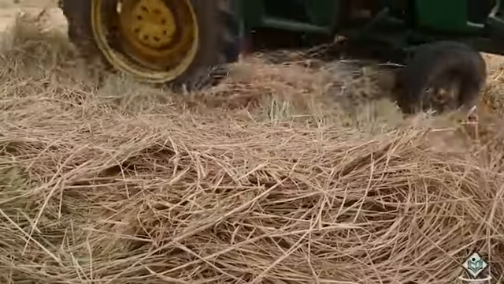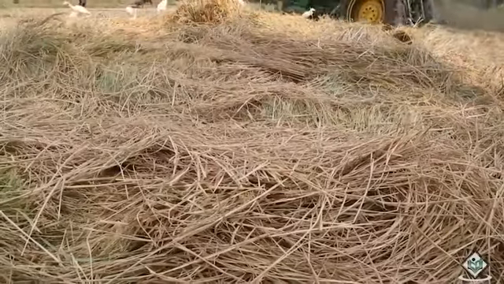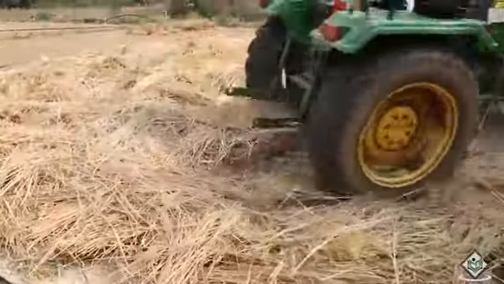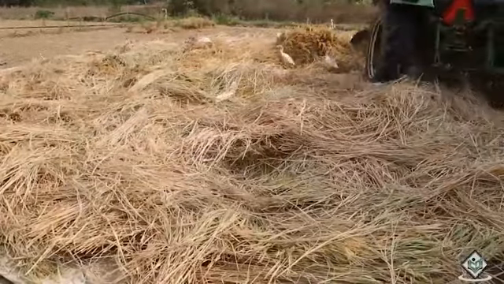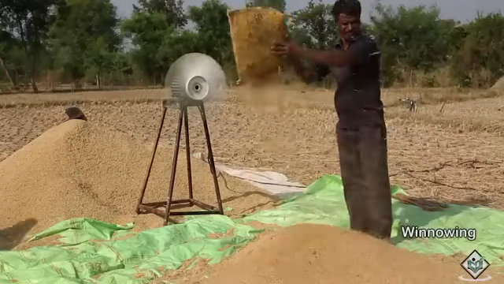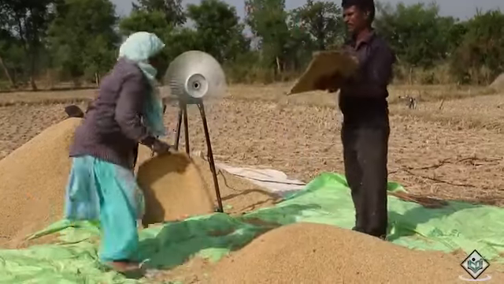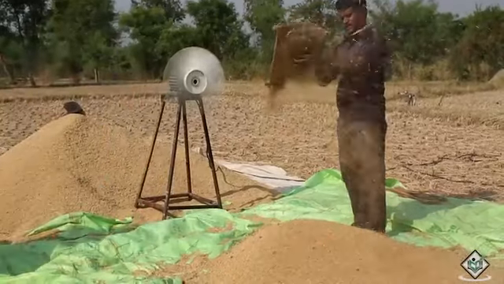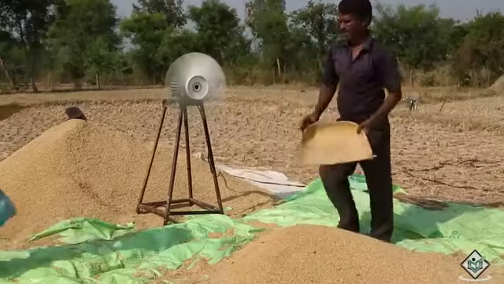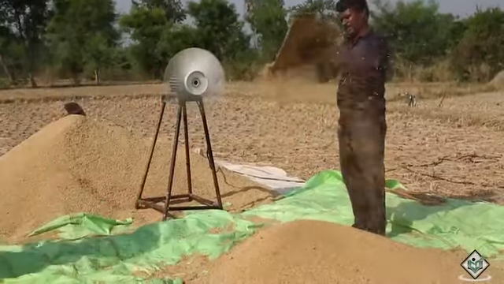Collect all the threshed material for winnowing process and take measures to control grain loss on the field. In the winnowing process, lighter material such as unfilled grains, chaff, wheat seeds, and straw can be removed from the grain by using a blower, air fan, or by wind.